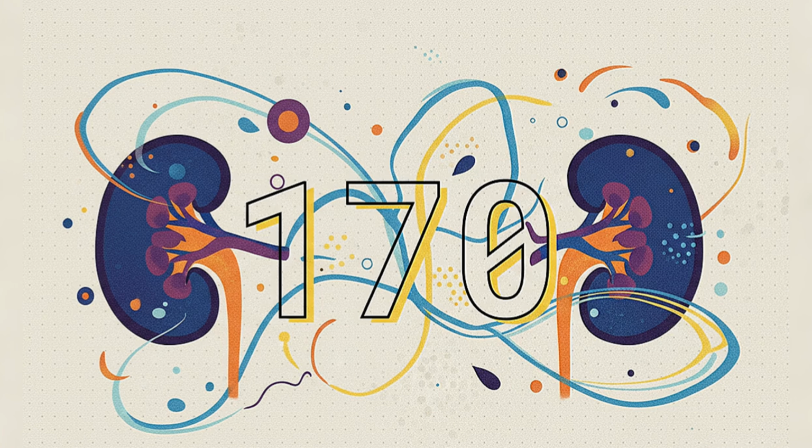But the craziest part? Out of those 170 liters of filtered blood, your body reabsorbs almost all of the liquid, ultimately producing only about 1 to 2 liters of actual urine to be expelled through the urinary system. It is an absolute masterpiece of recycling.